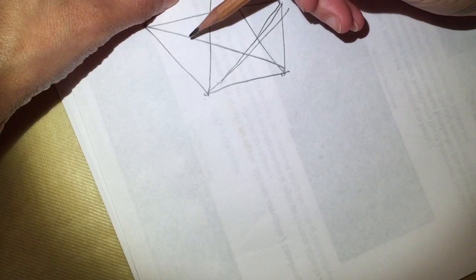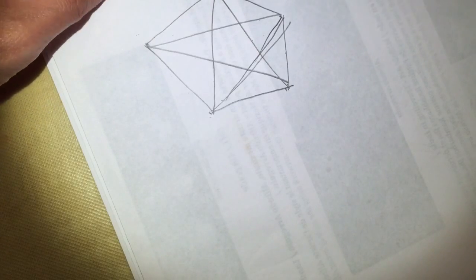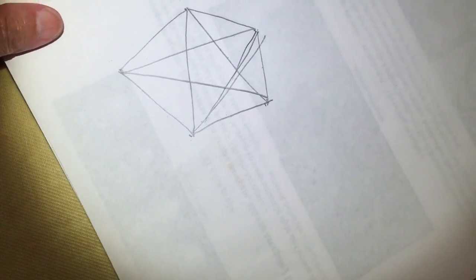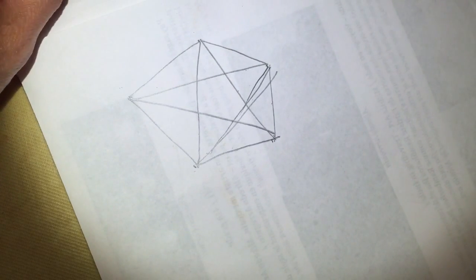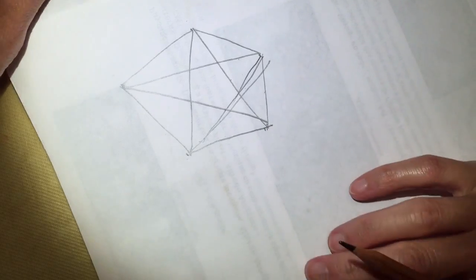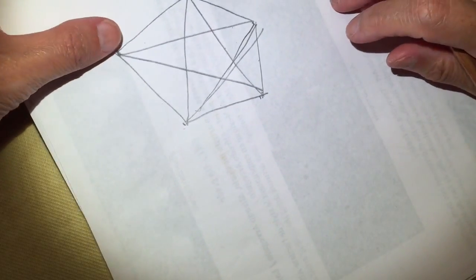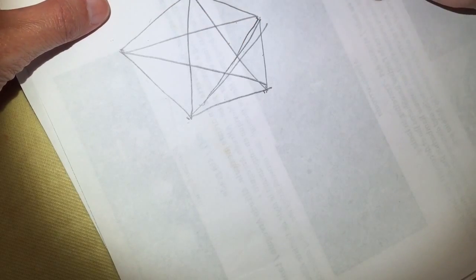Now you need to count it. 1, 2, 3, 4, 5, 6, 7, 8, 9, 10. I have done this with one child, and he just could not count it in the end.